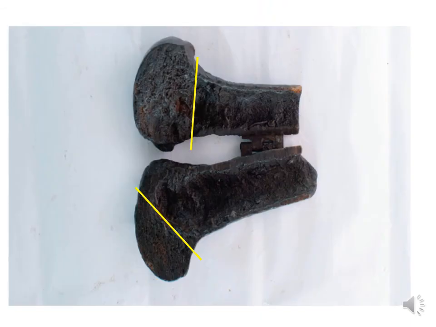Don't get confused. These are two different bones that are connected by a hinge, like you can see in the picture. We just want to demonstrate here what in the book you will find about the medullary cavity. The medullary cavity means the cavity that contains the bone marrow.